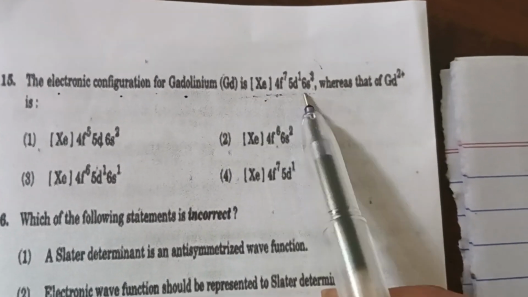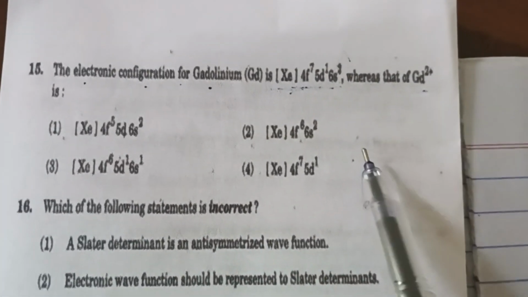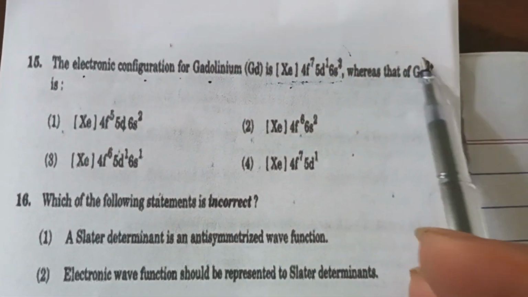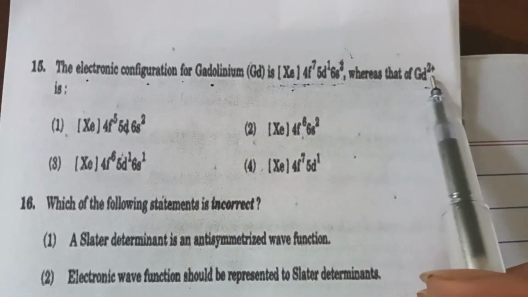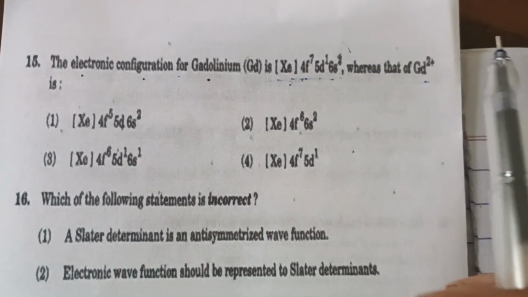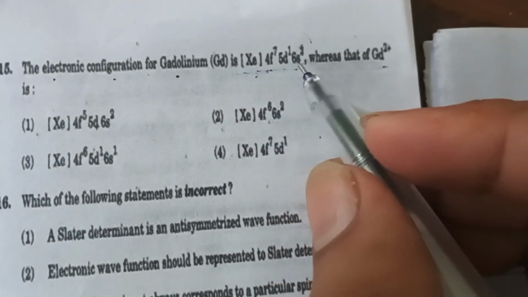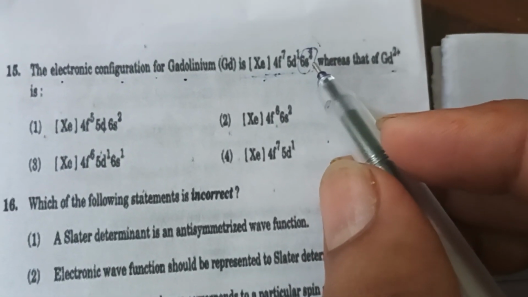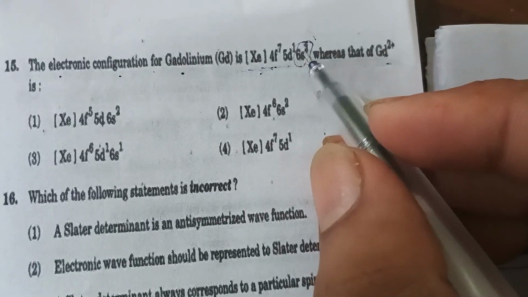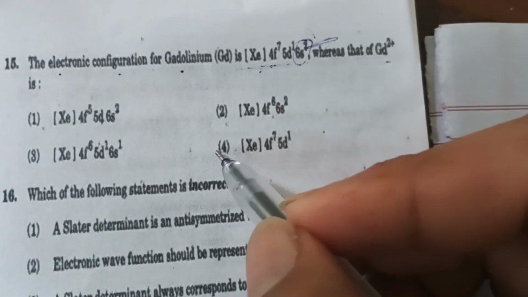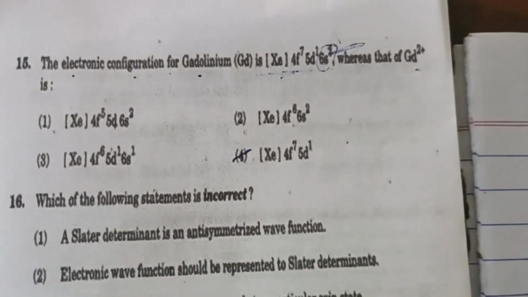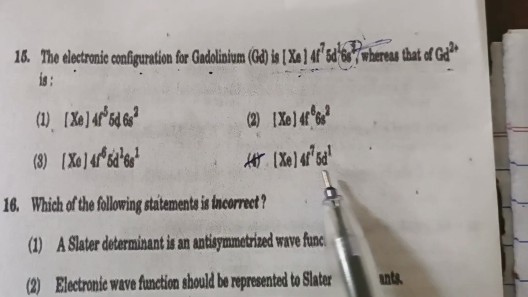Just by removing the outermost two electrons, since it is Gd2+, we will get the answer. Since 6s2 is the outermost electron, hence 4f7 5d1 will be the right answer.